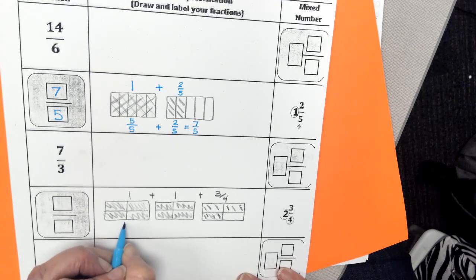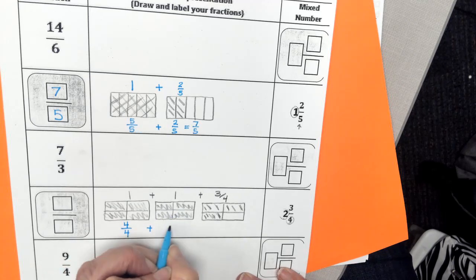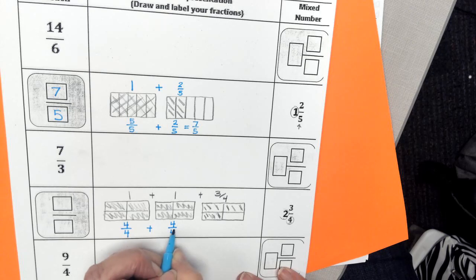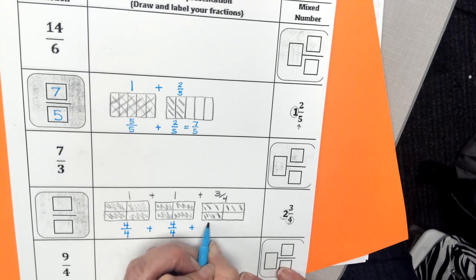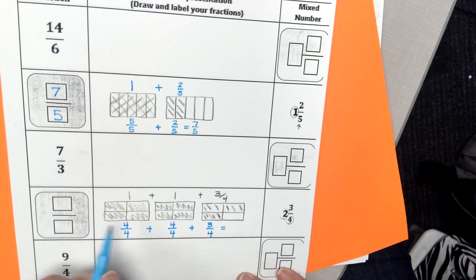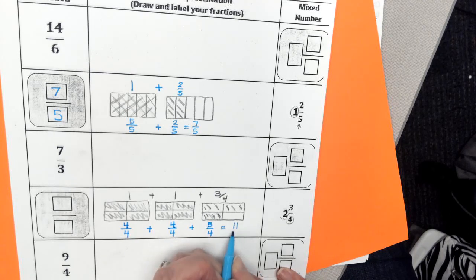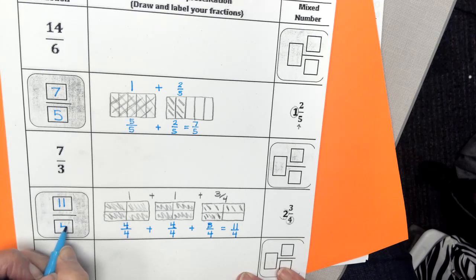But if I wanted to decompose that, I would break this down into my picture pieces, which means I have 4/4 shaded plus 4/4 shaded plus 3/4. And if I add all those fourths together, I get 4, 8, 11. 11/4 is my answer. 11/4 is my improper fraction.